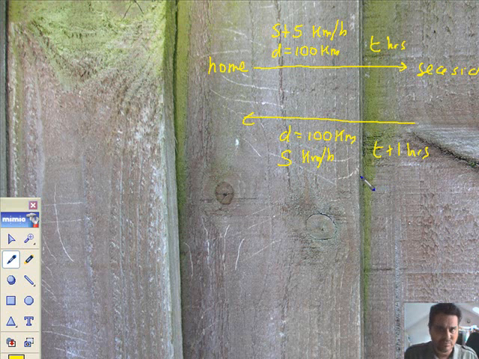Alright, so let's just recap so far. She's going from home to seaside, 100 kilometres. She's going s plus 5 kilometres per hour. It will take her t hours, whatever the time's going to be. On the way back, it's still a 100 kilometre journey because she's going back home. She's going at a slower speed of just s, not s plus 5, and therefore she's going to take longer, t plus 1 hour. So that's the picture set up. Now the question kicks in.